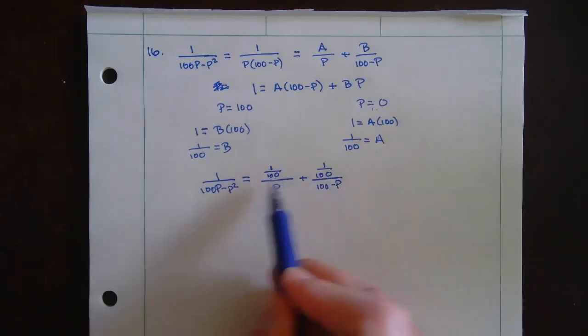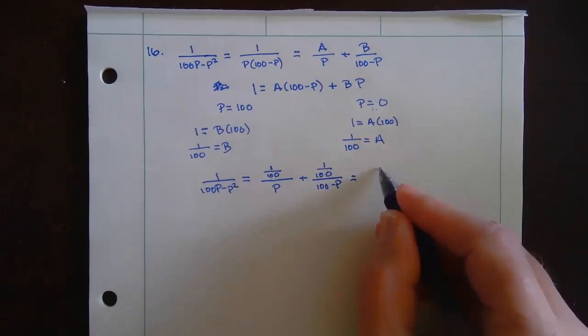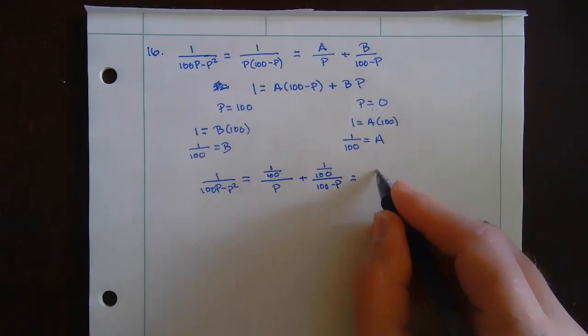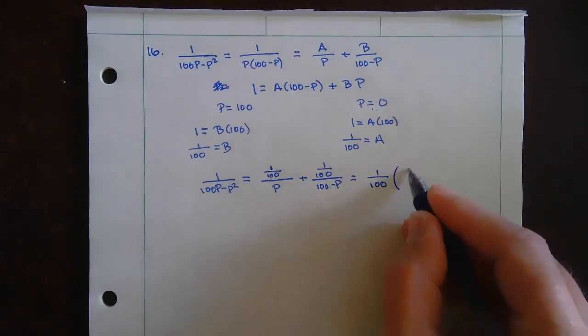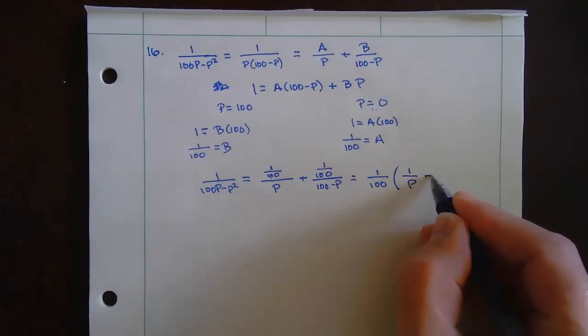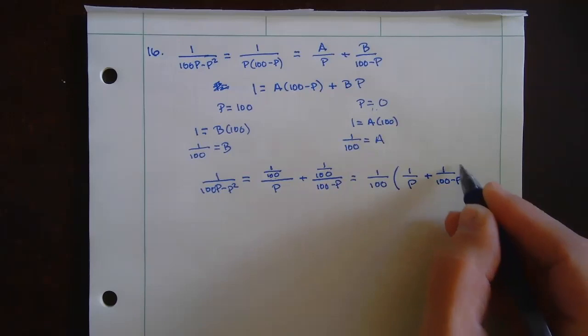We're multiplying both of these by 1 over 100, so I'm going to pull that out. So this becomes 1 over 100 times (1 over P plus 1 over 100 minus P), okay?